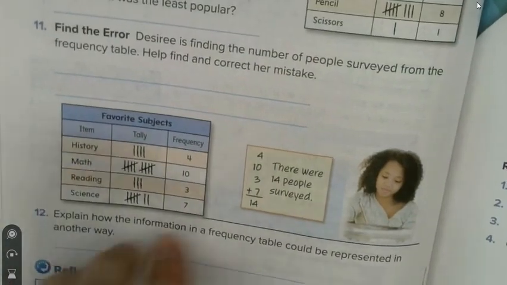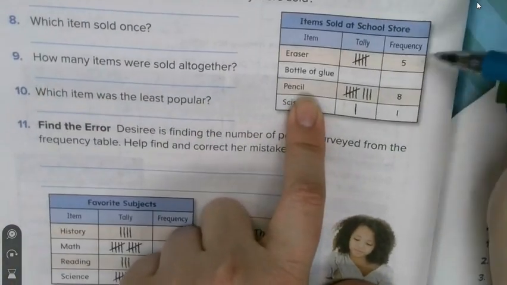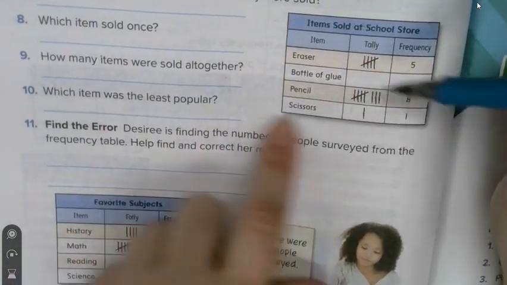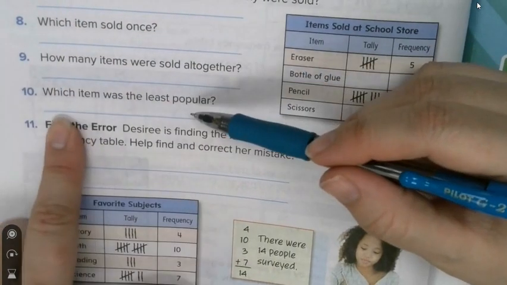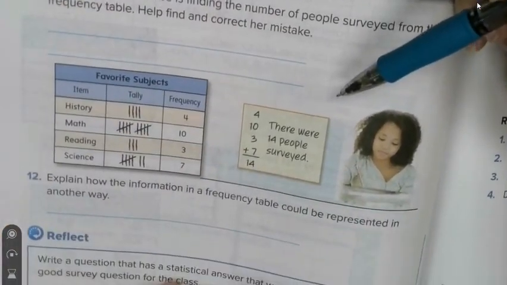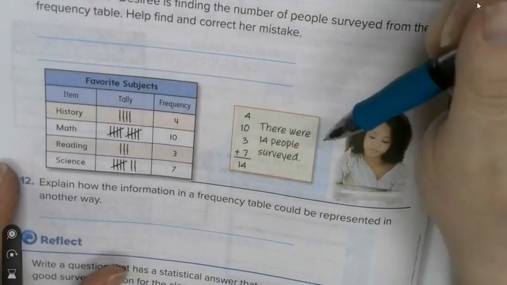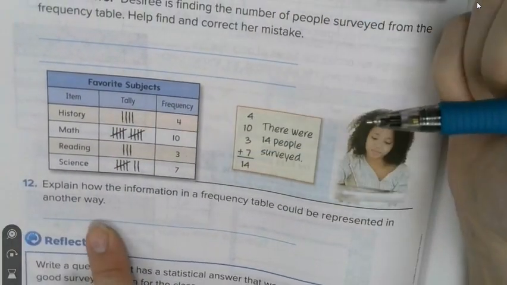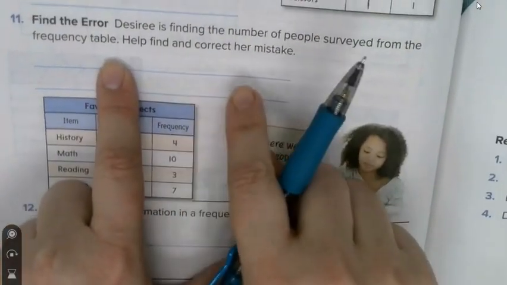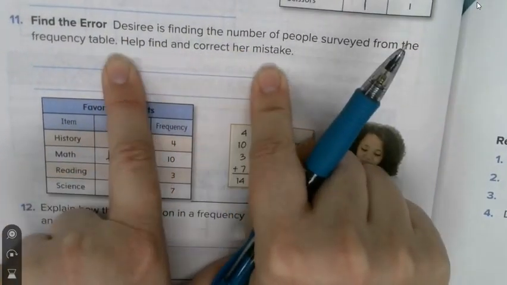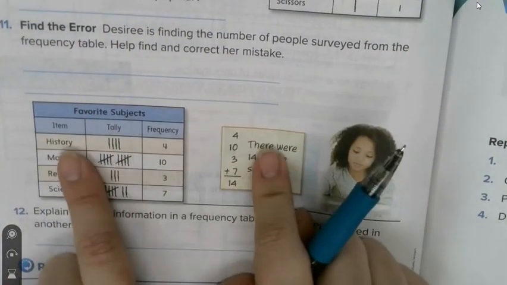The back side should be good on your own. You're looking at this tally chart, frequency chart, to answer these questions that go with it. And then for number 12, that's the very last one, you're going to look at the frequency data, her work, and decide what is it that she did. Oh, I'm sorry, that's for this one. What is her mistake that she made? Okay, so there's a mistake here.